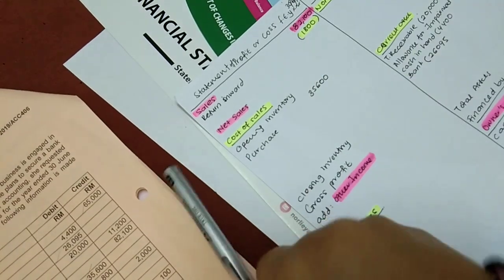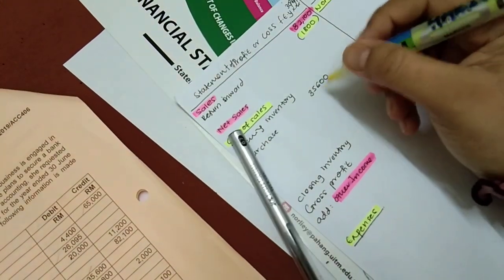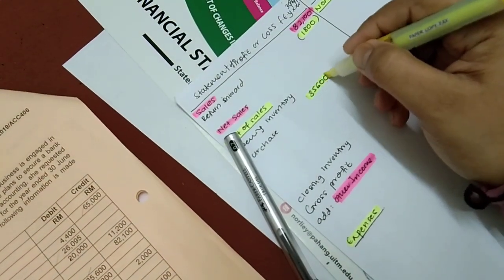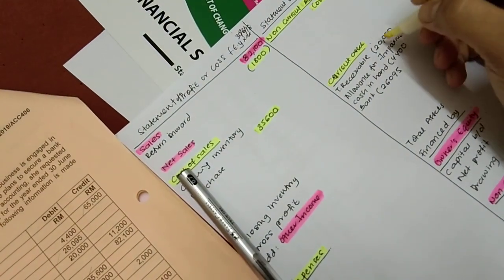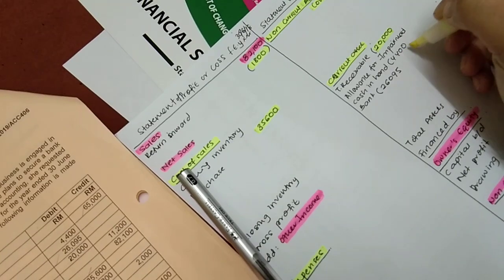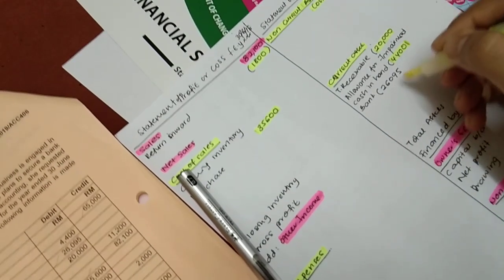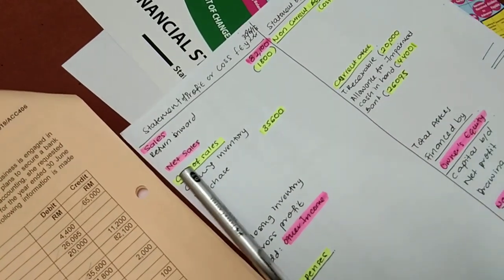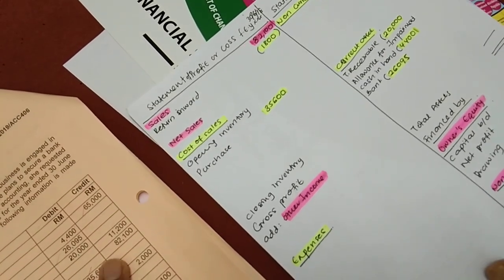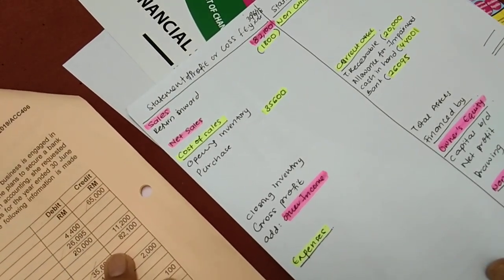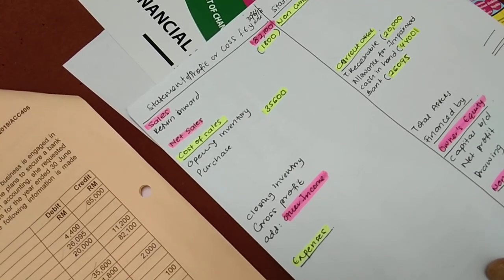And then purchase is a debit, part of the cost of sales, and the trade receivable is debit, cash in hand is a debit balance, and bank is a debit balance. Put in the colors, much easier and clear and meaningful, of course. Alright, so next we have return inward.